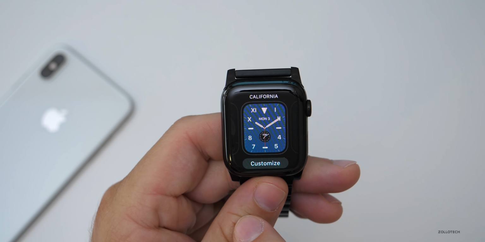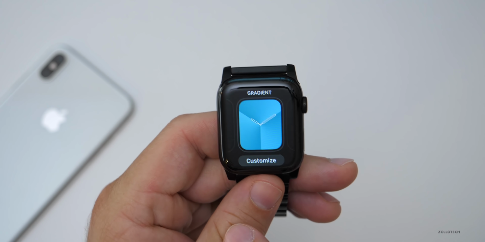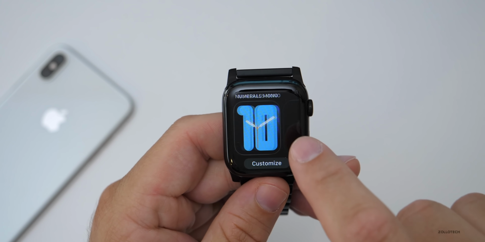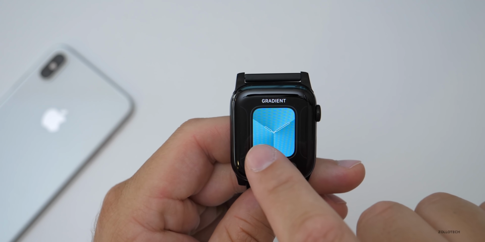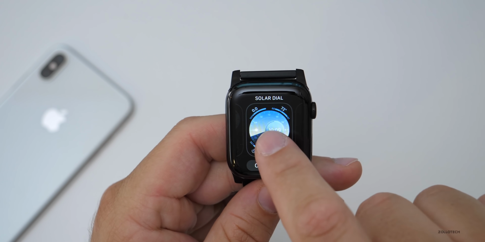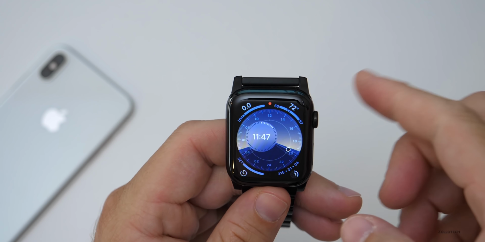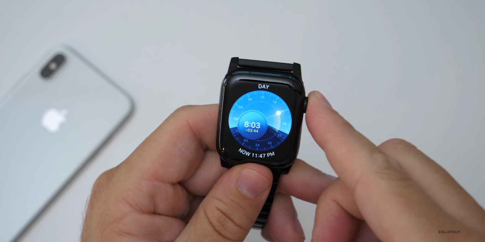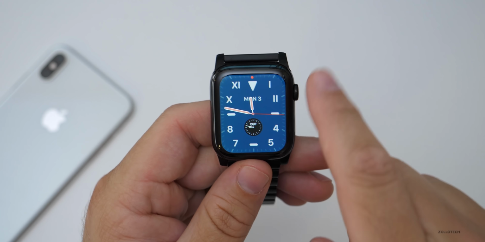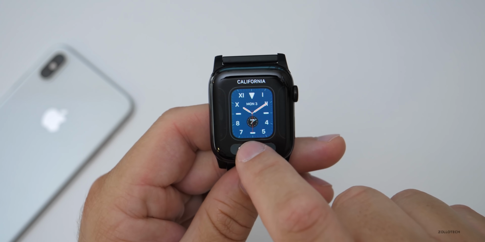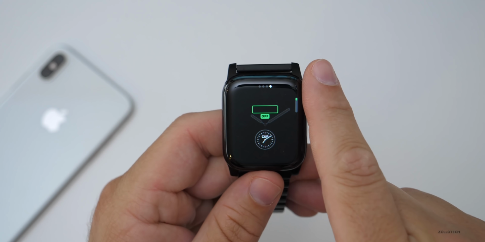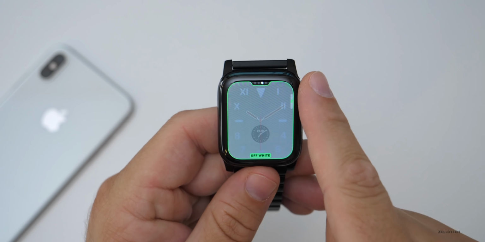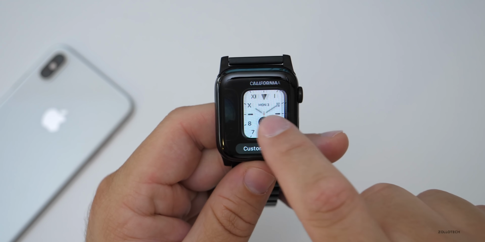This one is called California. Then we have gradient, and of course you can change all of these colors. We have numerals duo and numerals mono. So let's go back to this one. I kind of like this one, and you can spin through here and see the sunset and things like that. It's kind of nice. Each one of these has a very nice look to them. You'll see here if I go here and customize, let's customize the actual color itself, so you can change it however you'd like. So whatever you like is here.